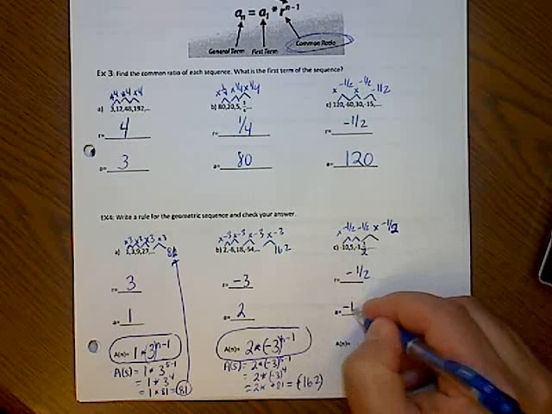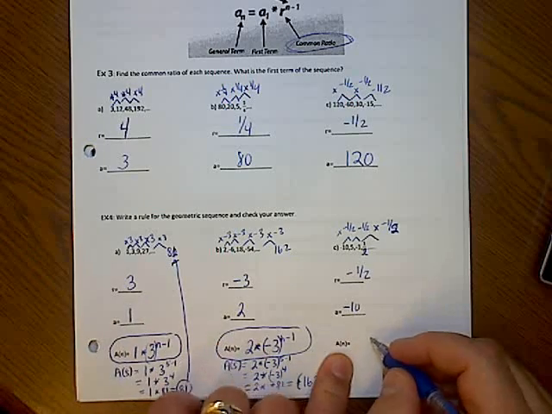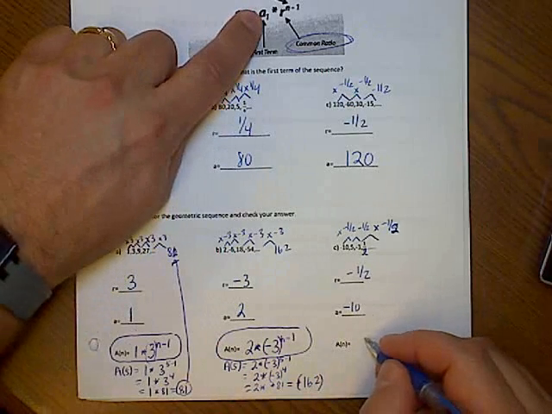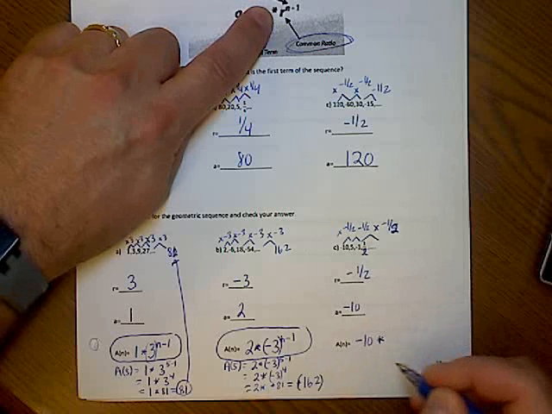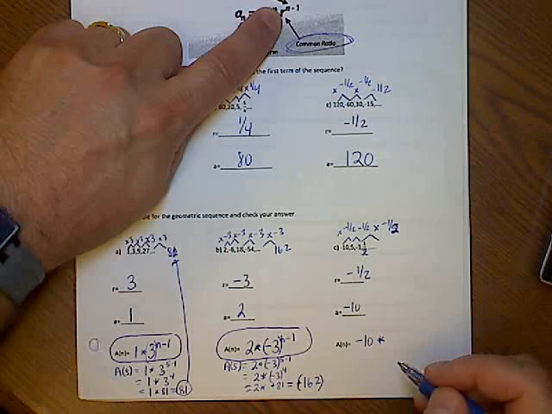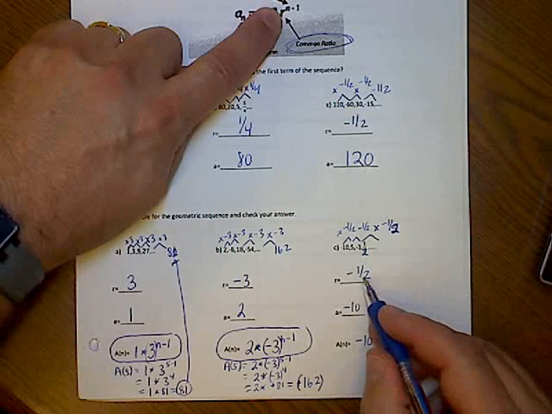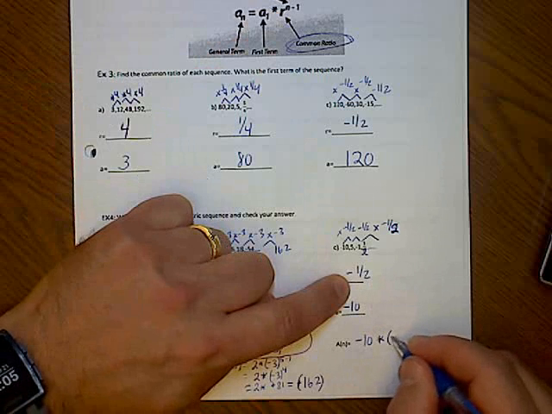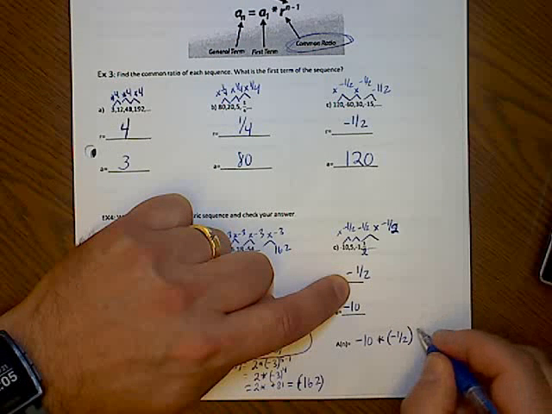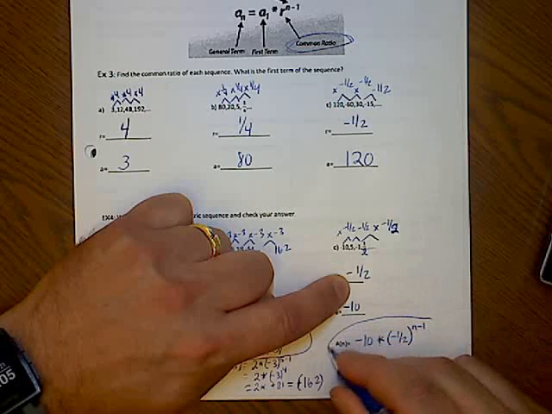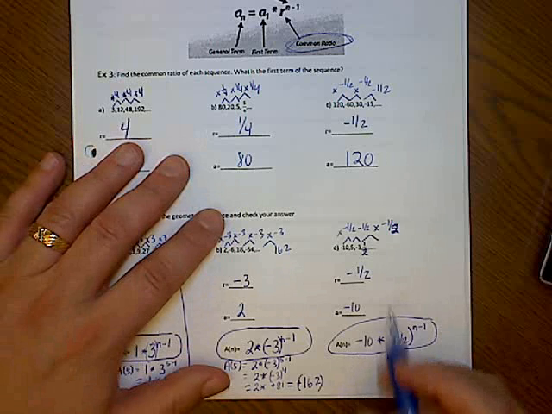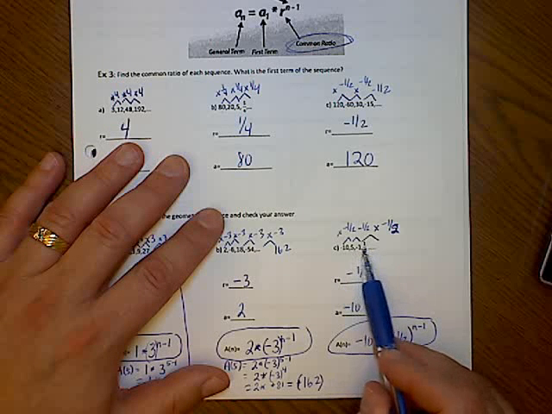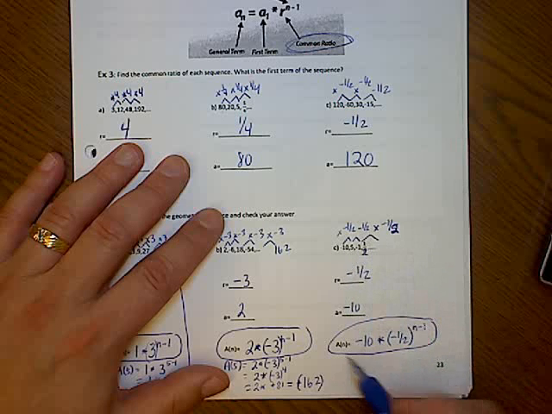A first number is negative 10. I plug them in. A sub n equals first number times r. On this one here, r was negative 1/2. This time I'm going to remember to put in parentheses. N minus 1. Okay. Let's see what the next one should be. To me, it looks like it's going to be negative 1/4, because 1/2 times negative 1/2 is negative 1/4. Let's see if I get that if I do the fifth term.